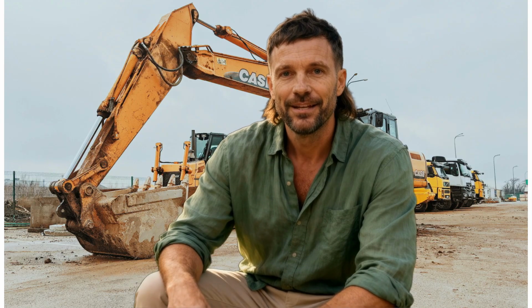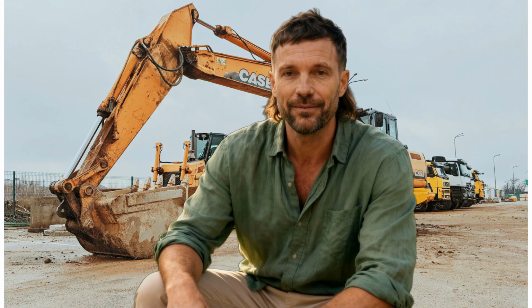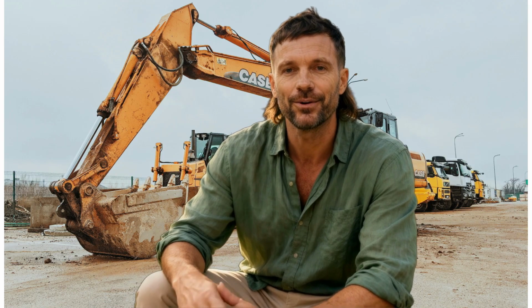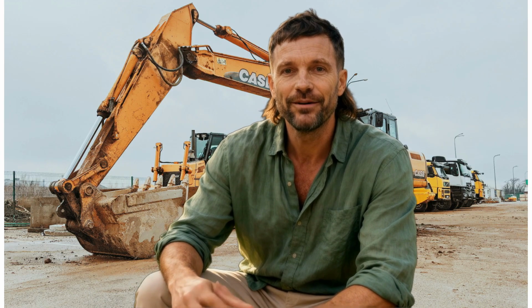Let's build it. Let's start with a clear definition, because the word workflow gets thrown around a lot and means different things to different people. In our context, an AI workflow is a series of connected steps where information moves automatically from one stage to the next, with AI handling the tasks that would normally require your manual input. Think of it like a production line, except instead of physical parts moving along a conveyor, it's information moving through your business processes.